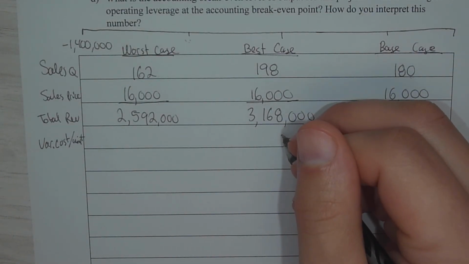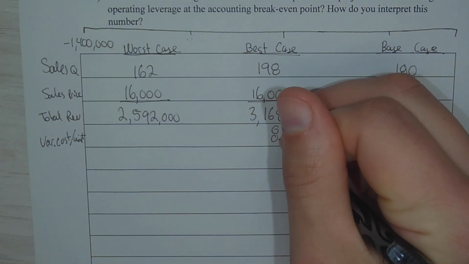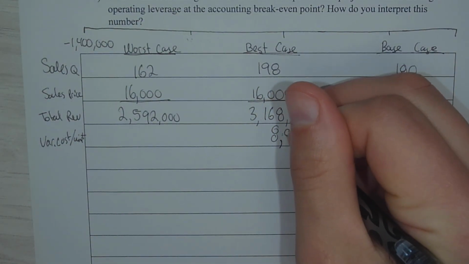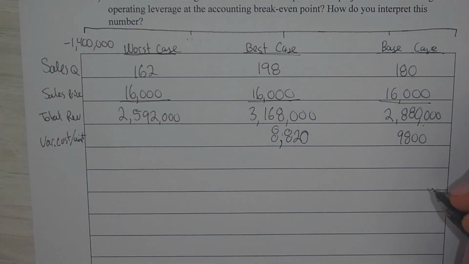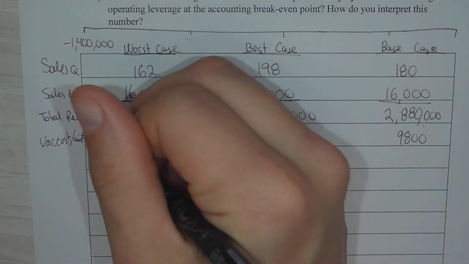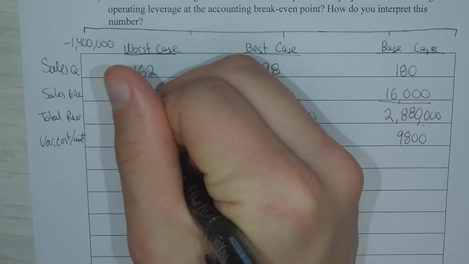At a best case, it's 10% less, which is 8,820. And at a worst case, it's 10% more, because this is the cost to the company, which is 10,780.